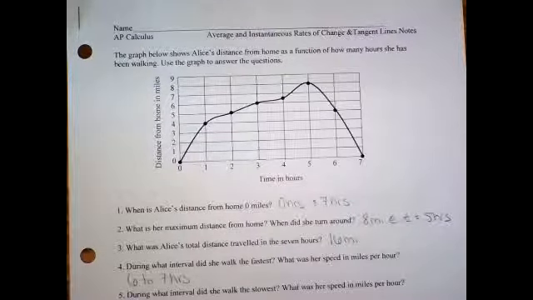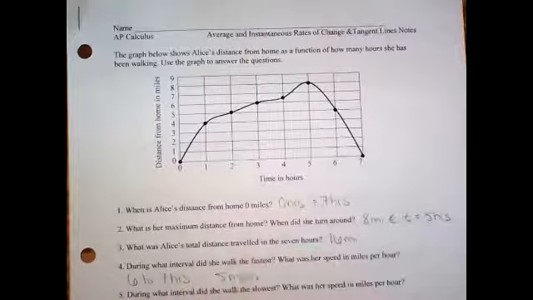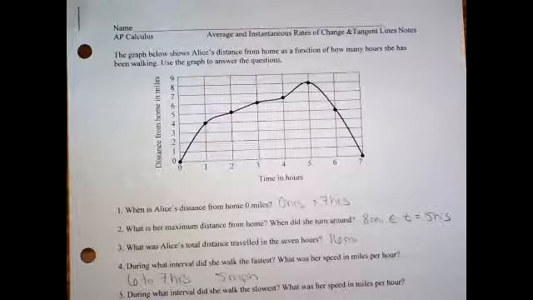What was the speed in miles per hour? This is a rate of change, something per something else. She went down 5 over 1, 5 miles per hour. Nice job, Vince. You don't believe how much calculus there is just in that one little statement. Like calculus is rates of change, and that's just huge for the fundamentals of the subject, right?